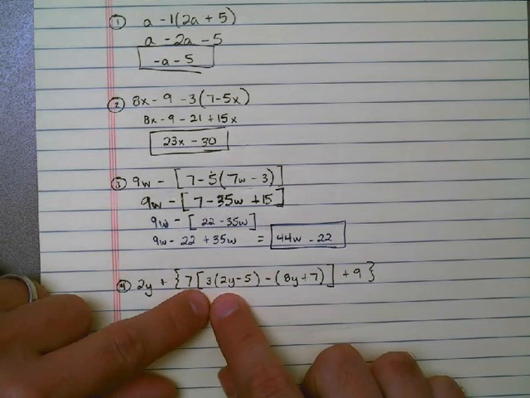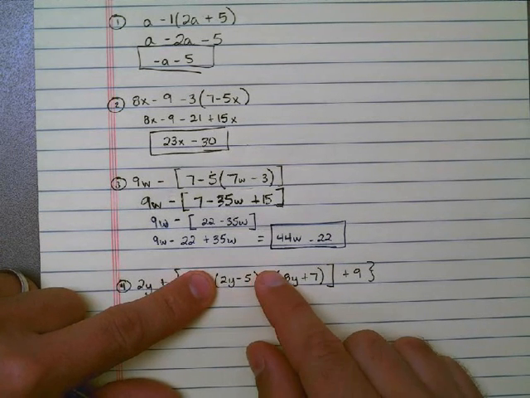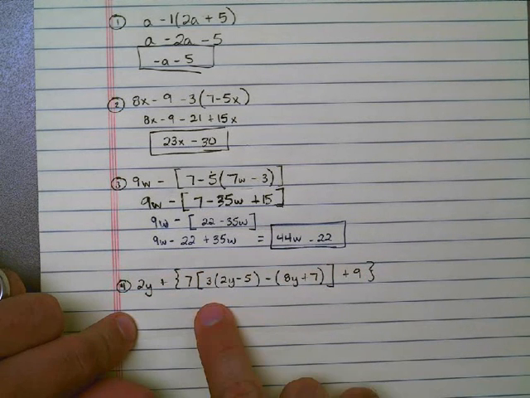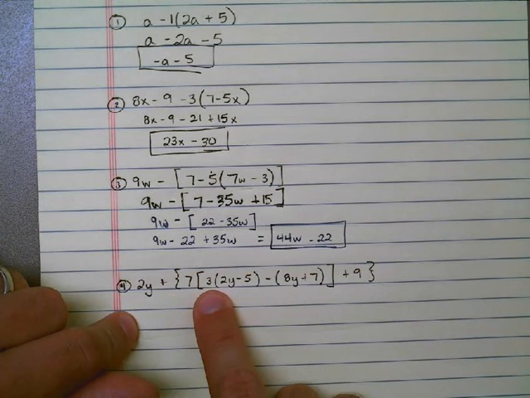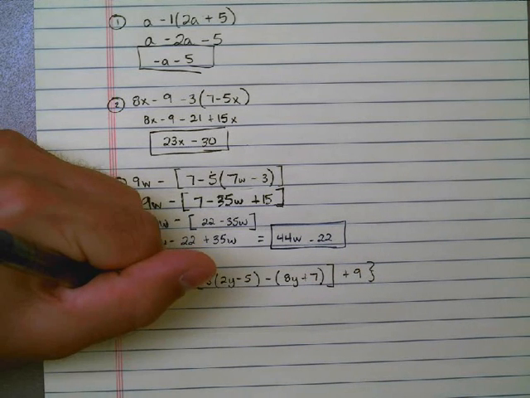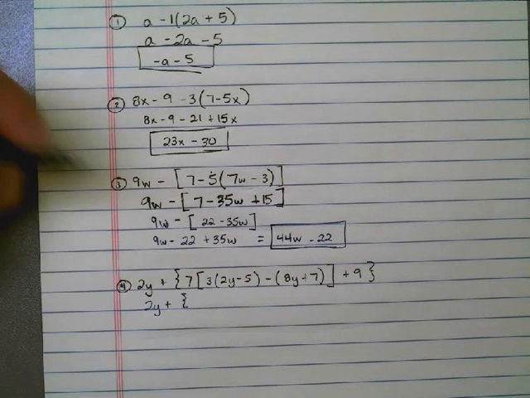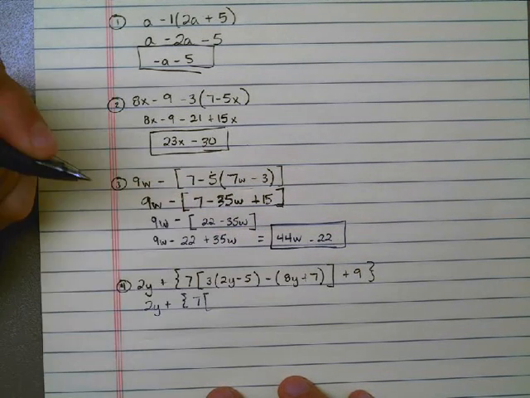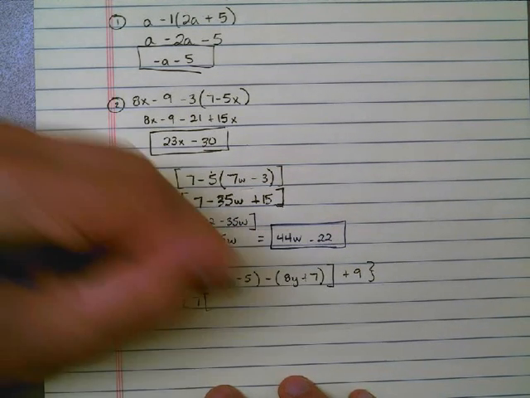So if I look, I want to start at the most interior. It looks like, once again, I can't combine anything here, 2y minus 5. I can't combine anything here, 8y plus 7. So I'm going to look here, and it looks like I can take this 3 and distribute it. So I'm going to rewrite then. I've got 2y plus, funky parentheses, 7, square brackets.